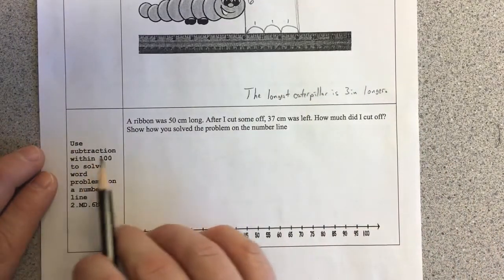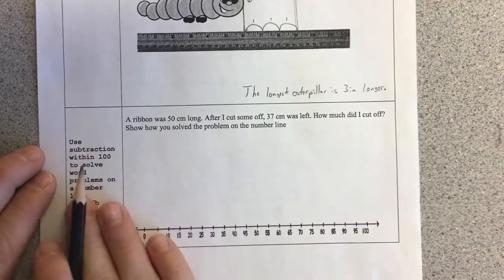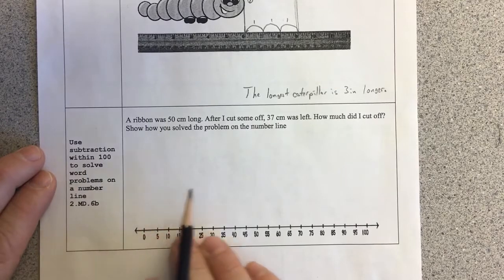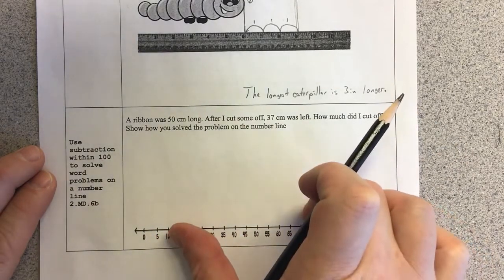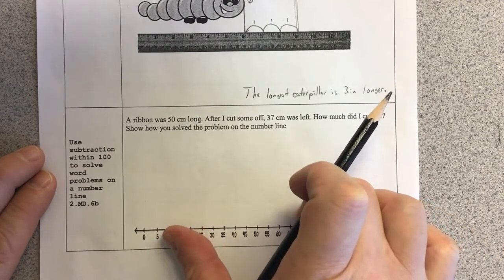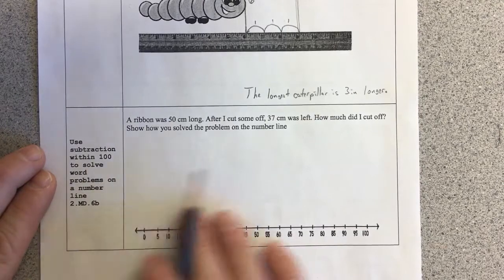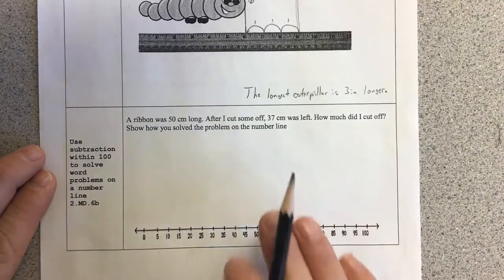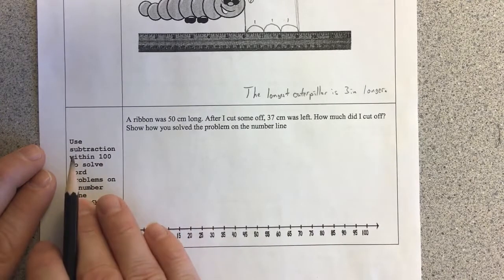Use subtraction within 100 to solve word problems on a number line. So in this type of question, I am kind of limited in my choice of strategy. I must use this number line to show my work, okay? But there is still a couple different ways you could use the number line. We're not all going to show it the exact same, but I have to use the number line to find the answer, just because it's in the directions here.